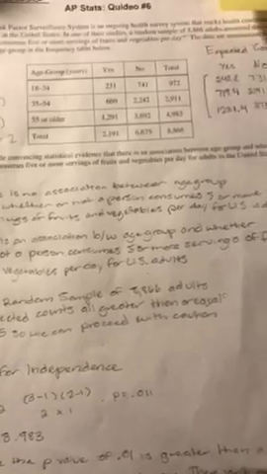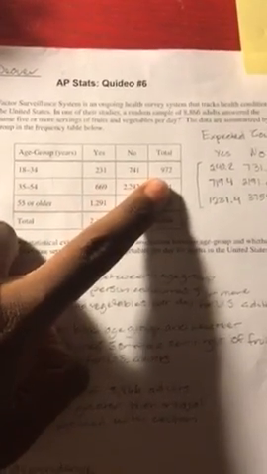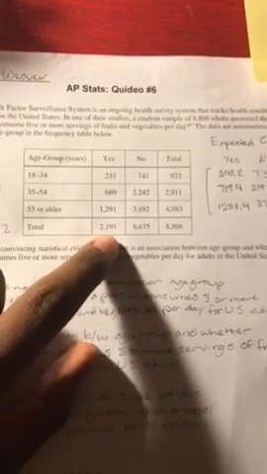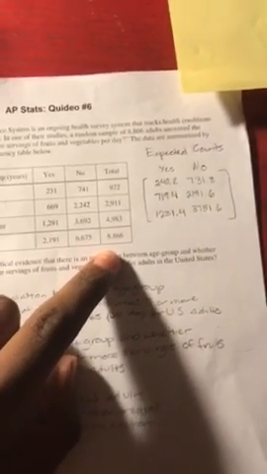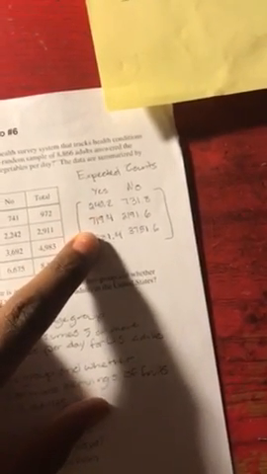And I calculated my expected counts. To calculate my expected counts, I multiplied the total of the age group 18-34, 972, times the total of adults who said yes, 2,191. And then I divided that by our total adults in the sample, which is 8,866. I did that for each category of yes, and I got 240.2, 719.4, and 1,231.4.